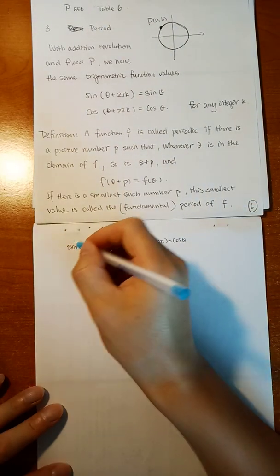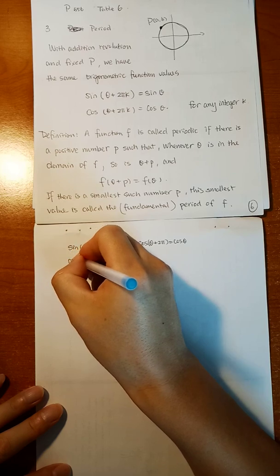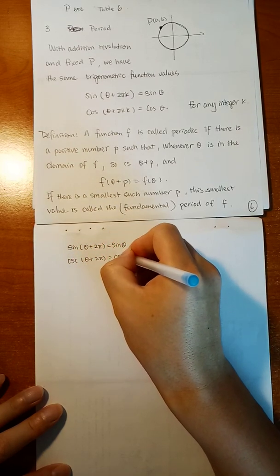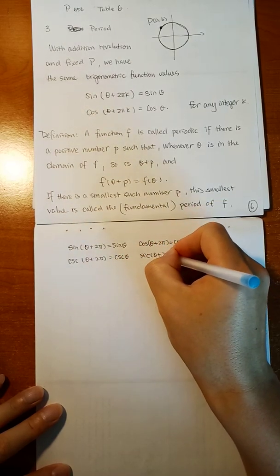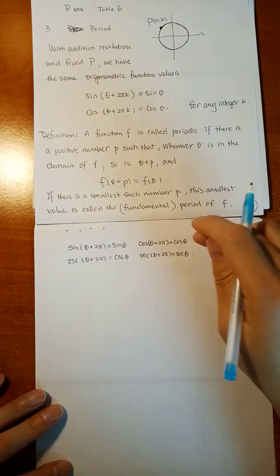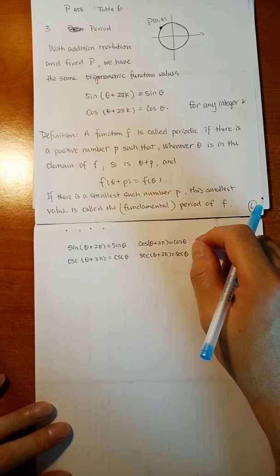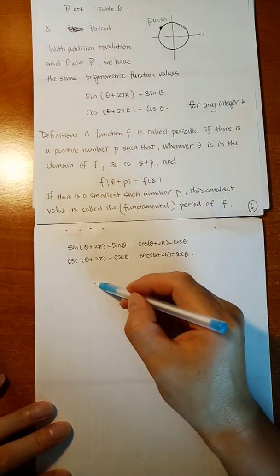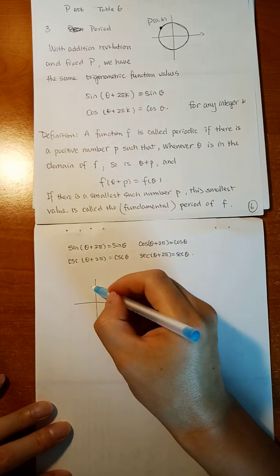And the reciprocals will share the same fundamental period. So cosecant of theta plus 2 pi is cosecant of theta, and the secant of theta plus 2 pi is secant of theta. So these four trigonometric functions have the fundamental period 2 pi. And we have the other two, tangent and cotangent. Let's check this graph and see the tangent and cotangent.